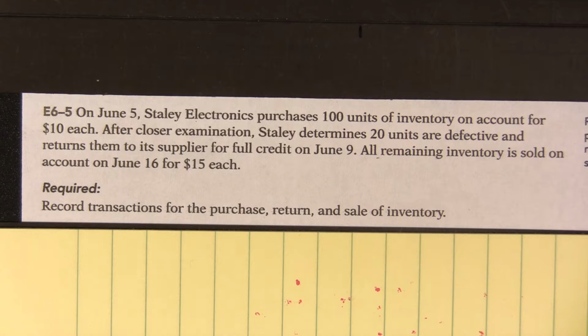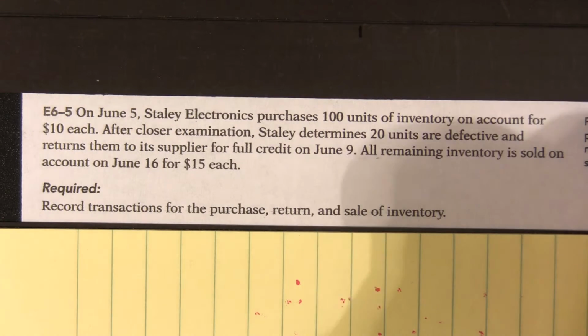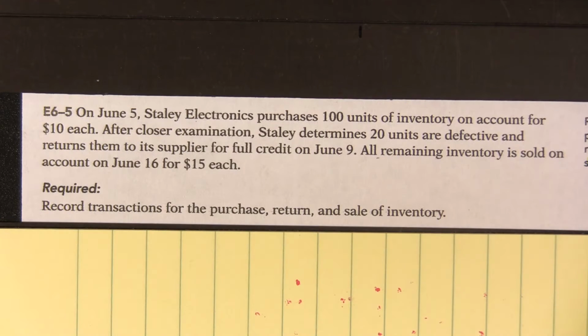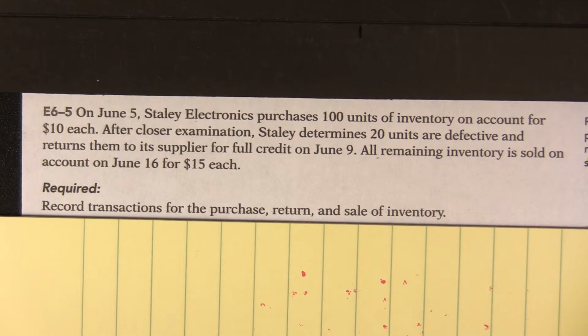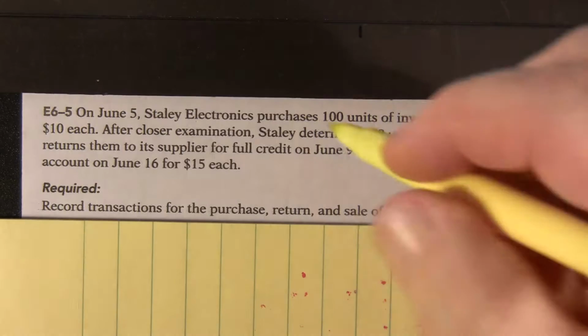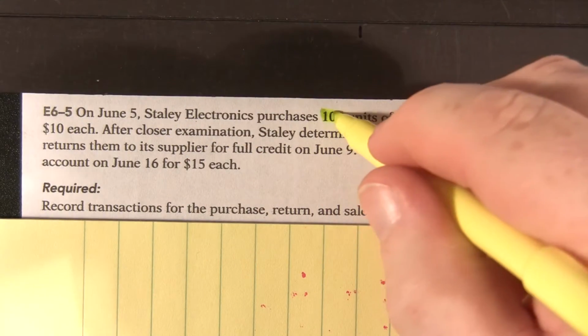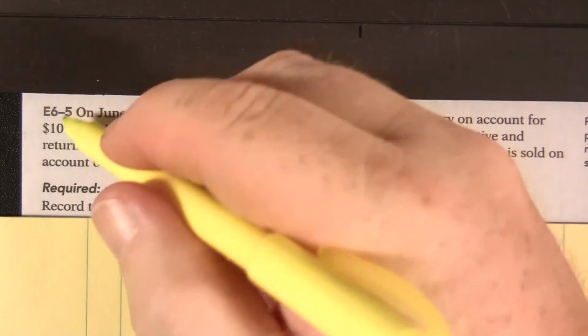Okay, exercise 6.5 asks us to look at this inventory using the perpetual system, but I want to do it using both the perpetual and periodic method to demonstrate the two differences. So let's take a look at this and highlight the important things. First of all, they purchased 100 units for $10 each.